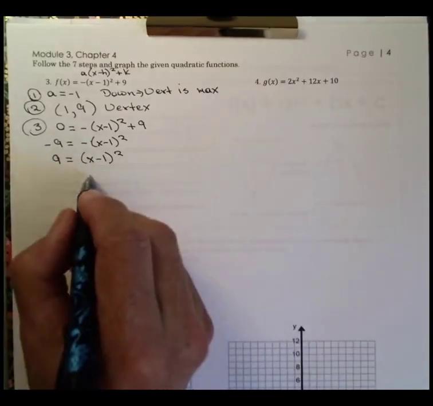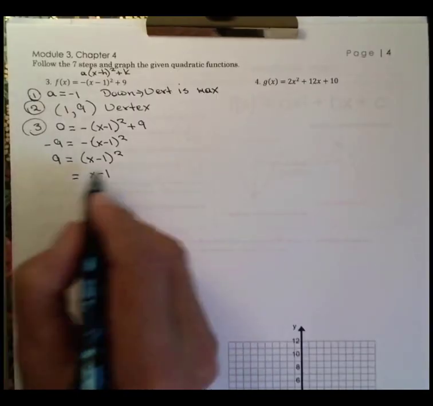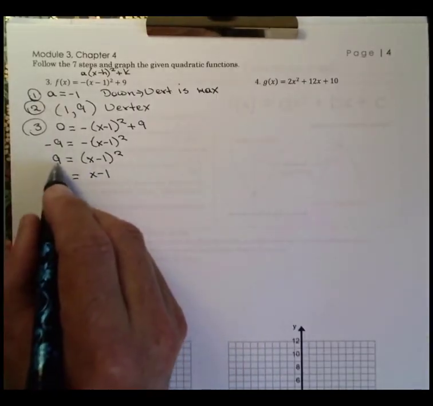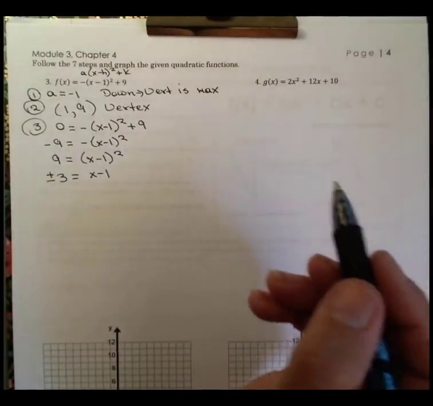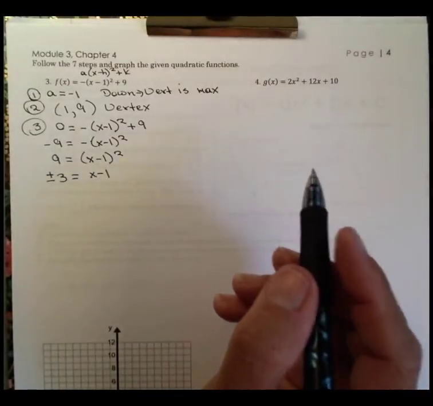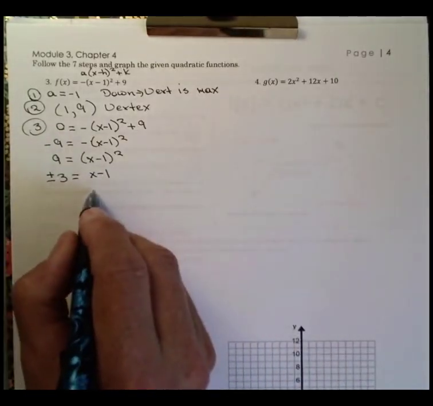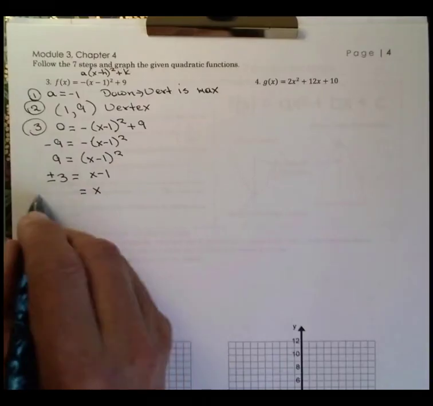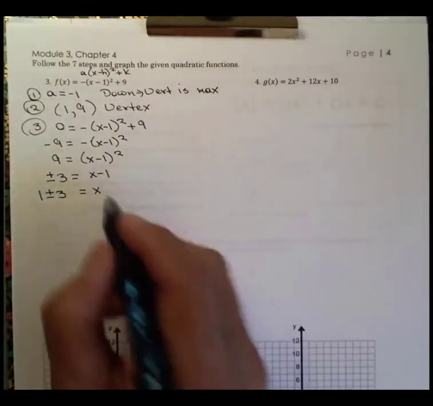Now I need to take the square root. If I take the square root of this, I get x minus 1. And when I take the square root of 9, I'm going to get 3. But it's going to be plus or minus 3 because I have to take both versions or both sides of that square root. Now I can say, okay, I add 1 to both sides, and x is going to equal this positive 1 plus or minus 3. And there I do have 2 x-intercepts.